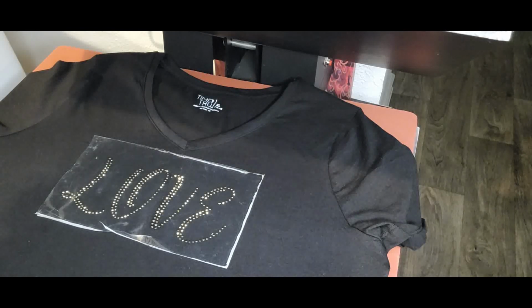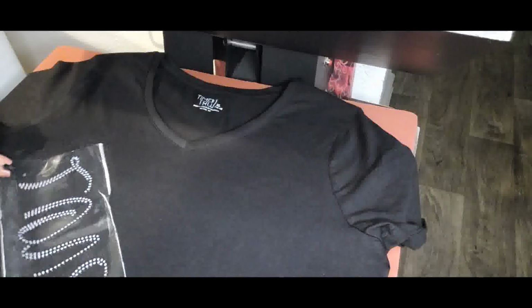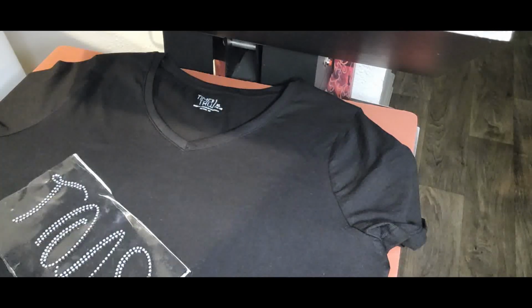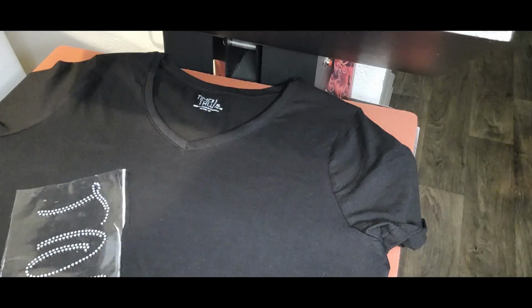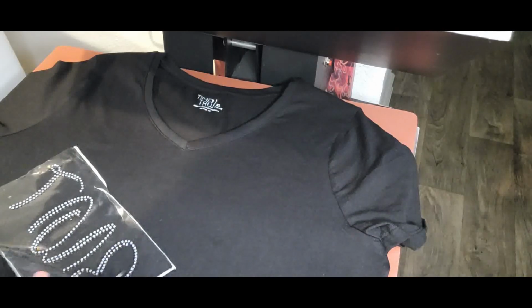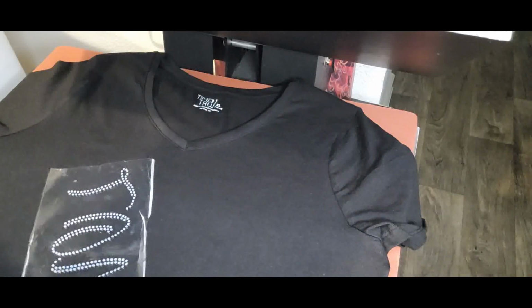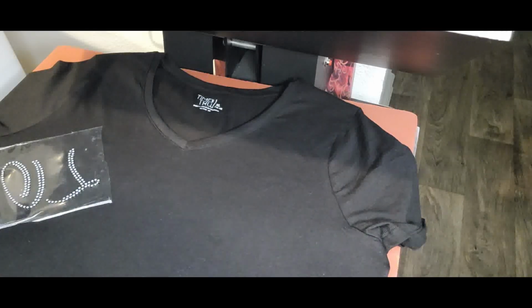I'm just cutting off that excess paper, which I should have took care of before I got to this point, but I didn't. And my heat press is like, I'm ready to party, so it keeps making that little noise. And then it shifted one of my dang on rhinestones. Get off my hand.